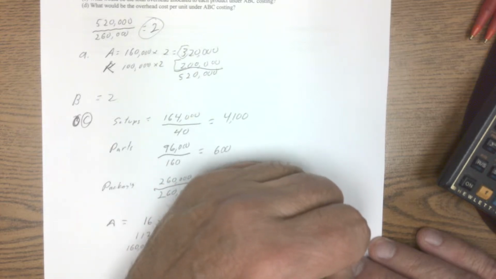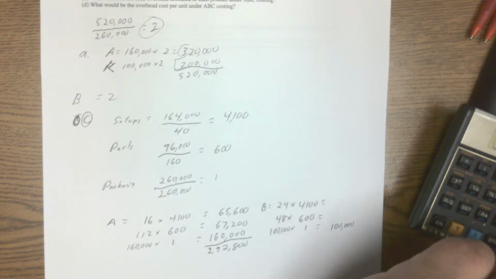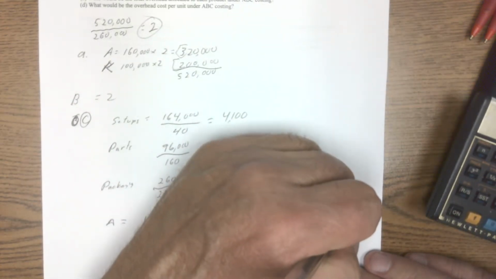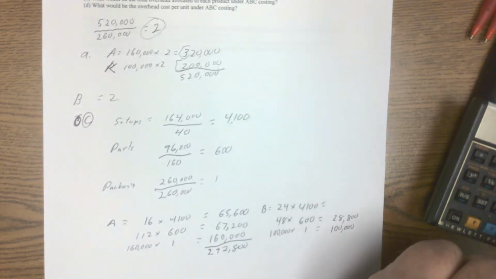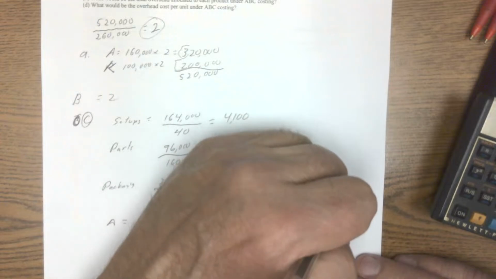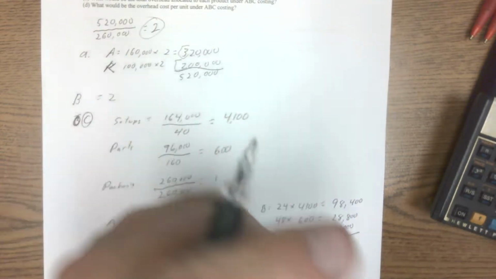That's the easy one, right? 48 times 600 would be 28,800, and 24 times 4,100 would be 98,400.